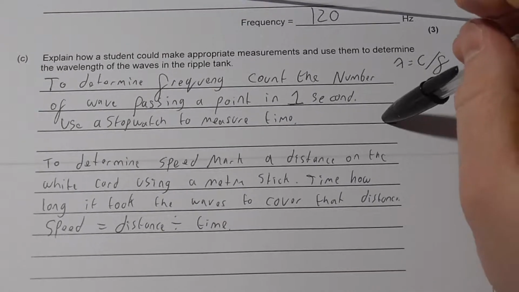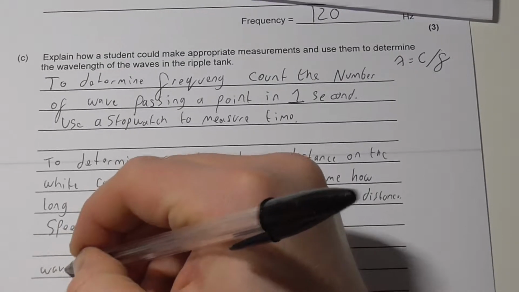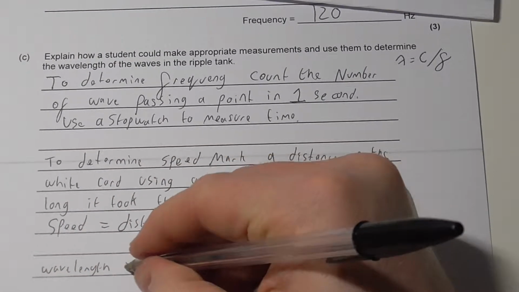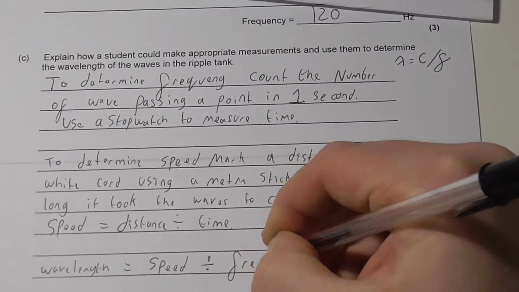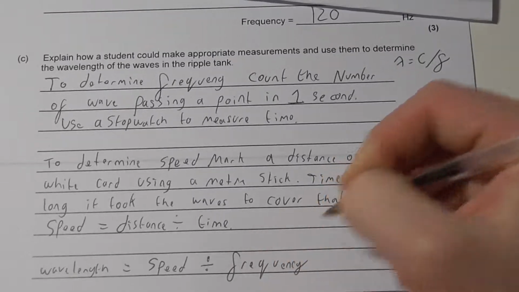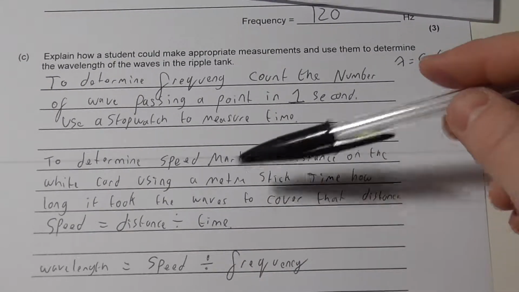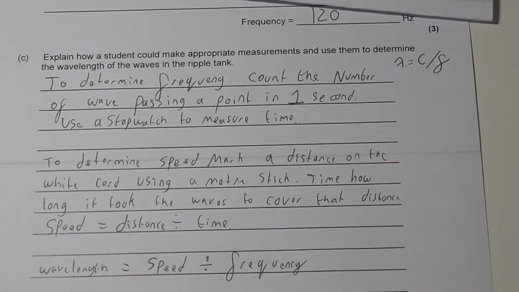Okay, so we now have a frequency, we now have a speed, and wavelength equals speed divided by frequency. Okay, so that's a very short way of answering it. You obviously want to go into a bit more detail and make sure it flows nicely to get that 6 mark for the quality of written communication.